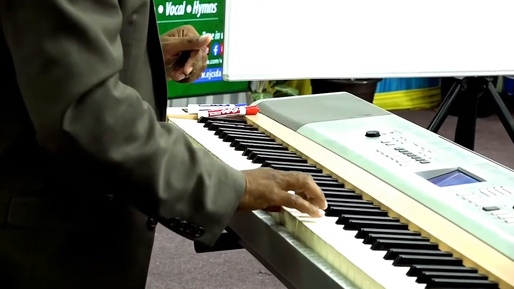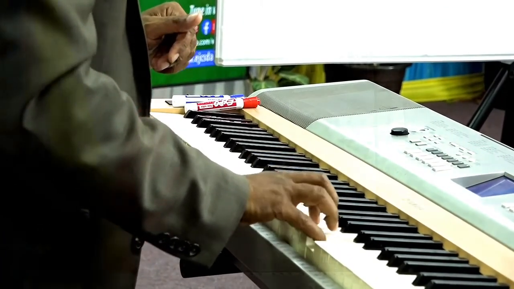And you keep doing it over and over again until you cannot get it wrong. So that's 4 times for me. But you can play it 10 times, 20 times. Just keep doing it until you cannot get it wrong, until you understand it.